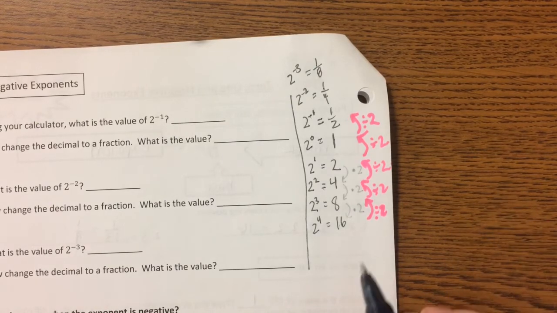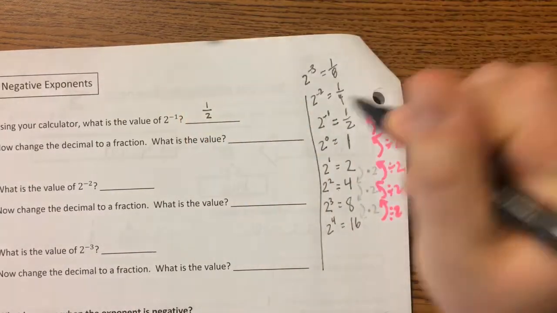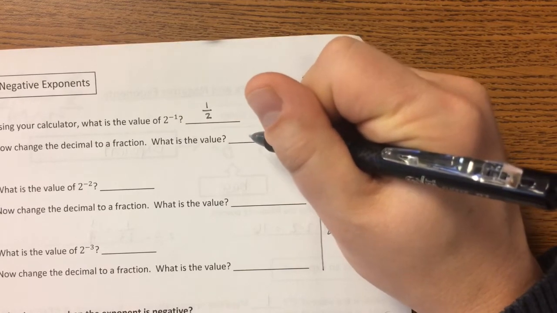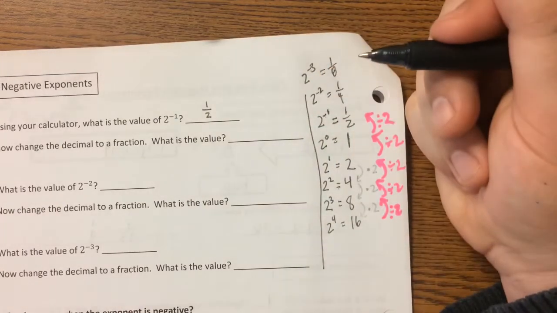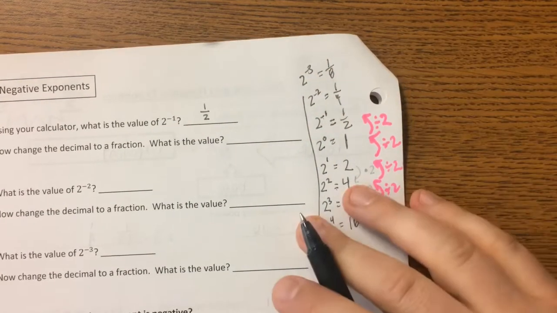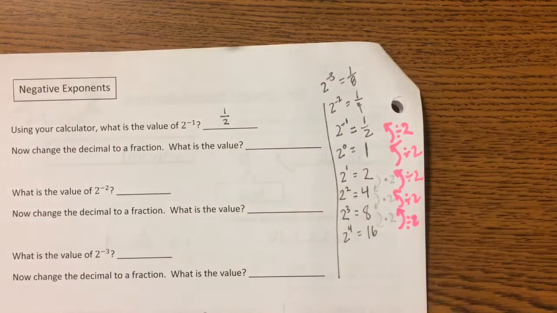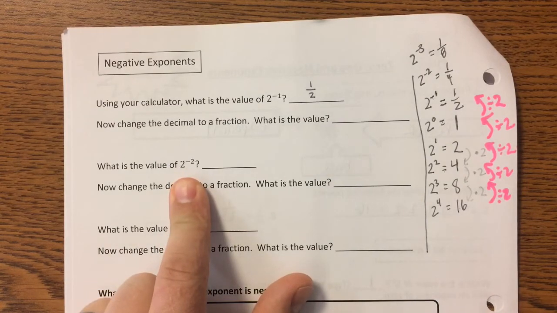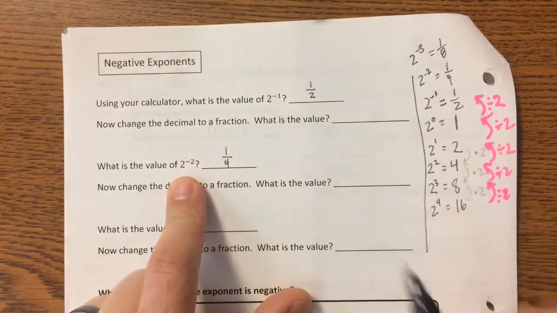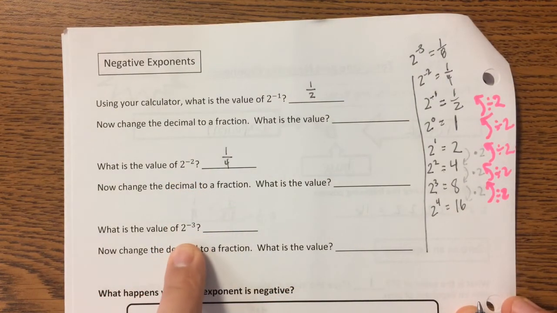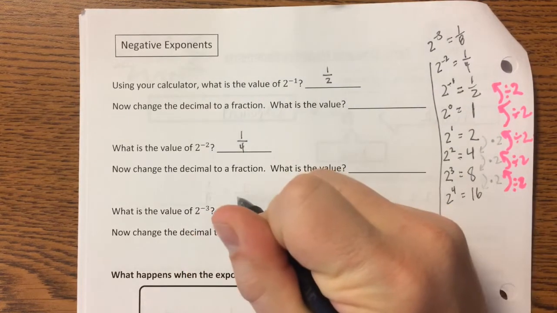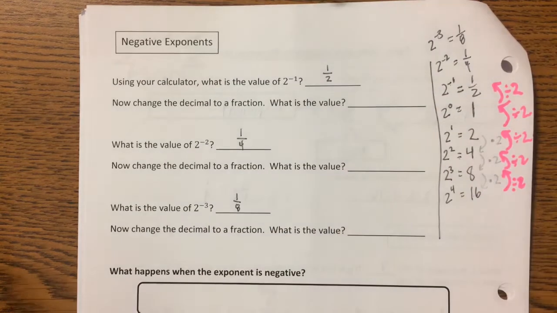All right, so let's answer some of these questions here. 2 to the negative first power, we said was 1 over 2. Oh, well, we didn't use a calculator. We kind of skipped that, right? No, we don't need this. What is 2 to the negative second power? So first of all, what's 2 to the second power? 4. So 2 to the negative second power has to be 1/4. Oh, so 2 cubed is 8. So 2 to the negative third power is 1/8.